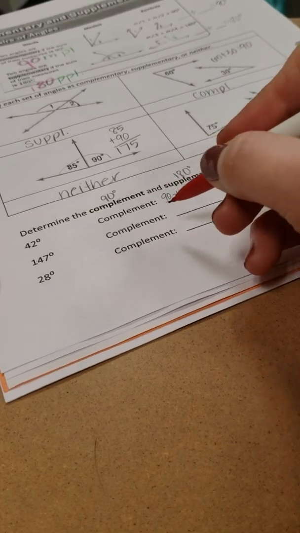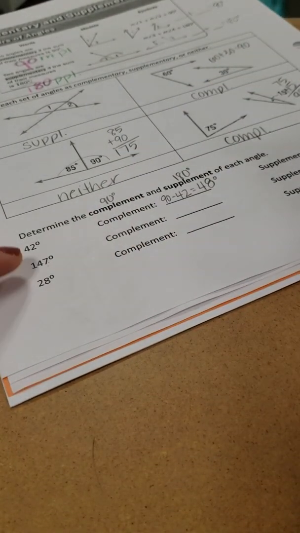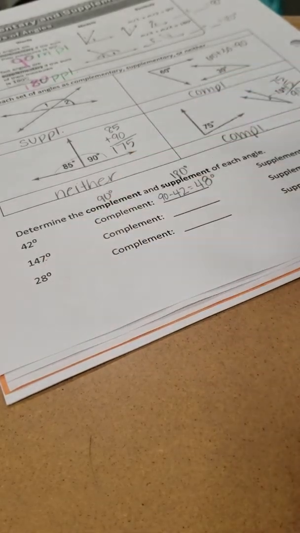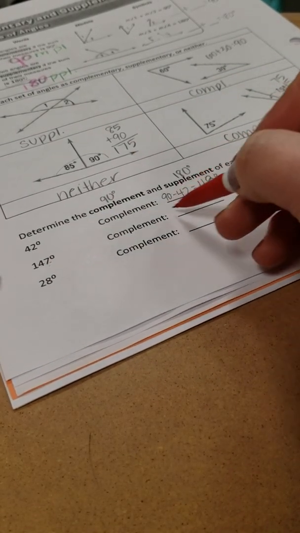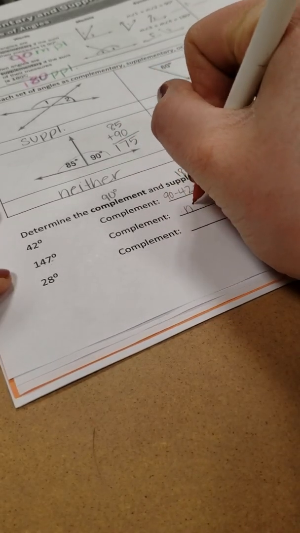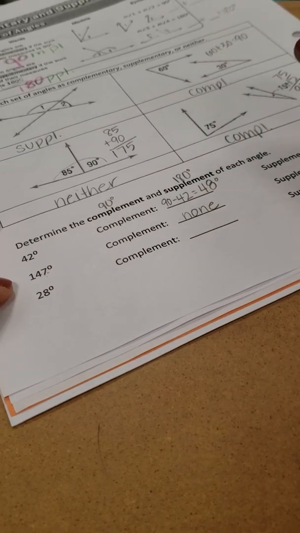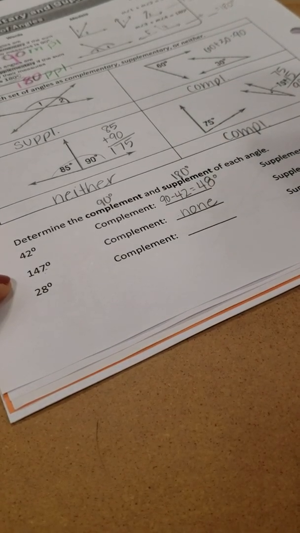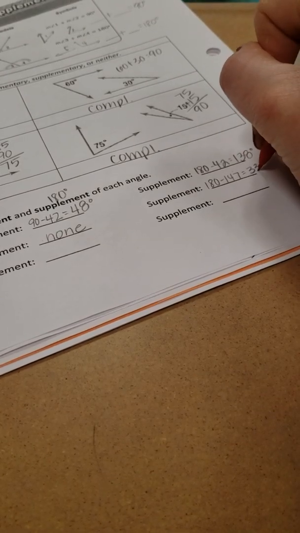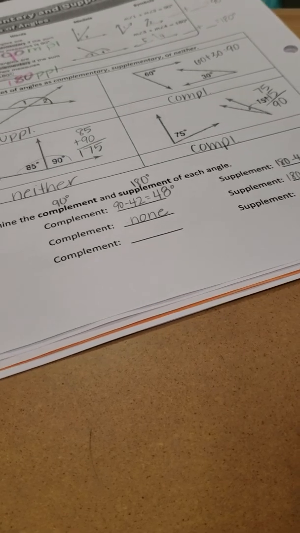Same thing down here with 147. The only problem is if I start off with 90 and I take that away, is there another angle that could measure up to 147 and add up to be 90? It's not possible. So there is no complement, so there is none. The supplement we can find by doing 180 minus the 147, and that's going to give us 33 degrees. So some angles might not have a complement, but they will typically have a supplement.